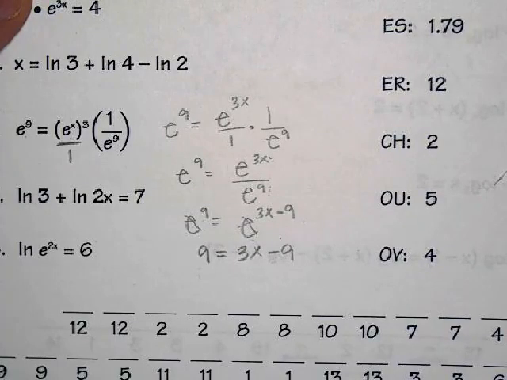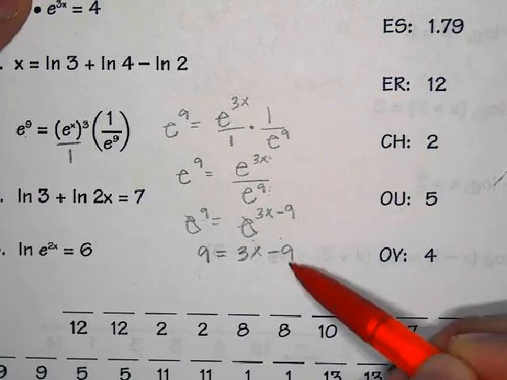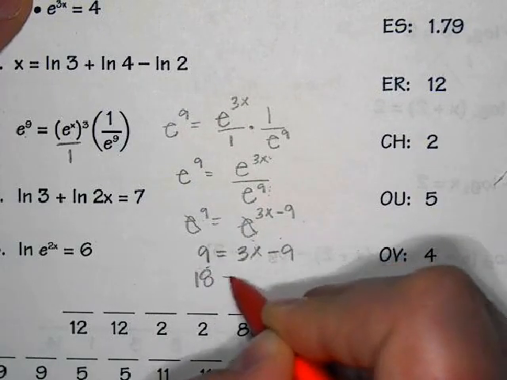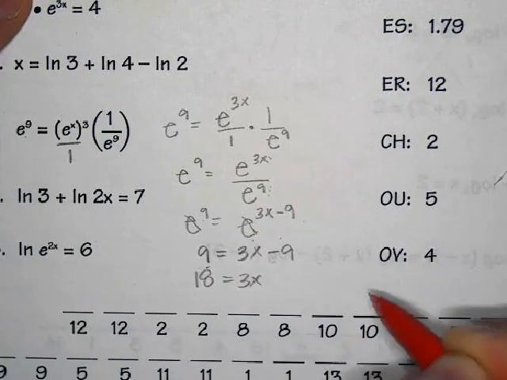So I'm going to take the 9, add it over to the other side. This is 18 equals 3x. Divide by 3, I get x equals 6.